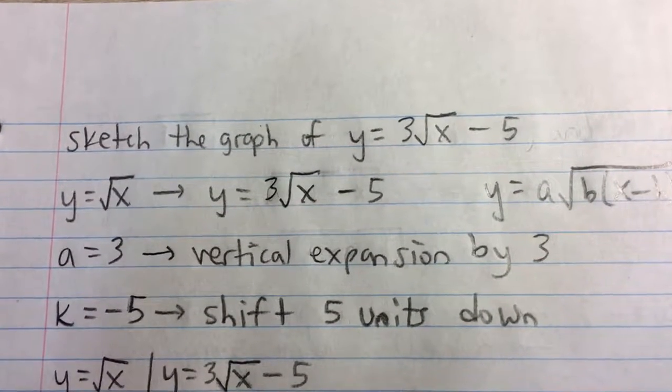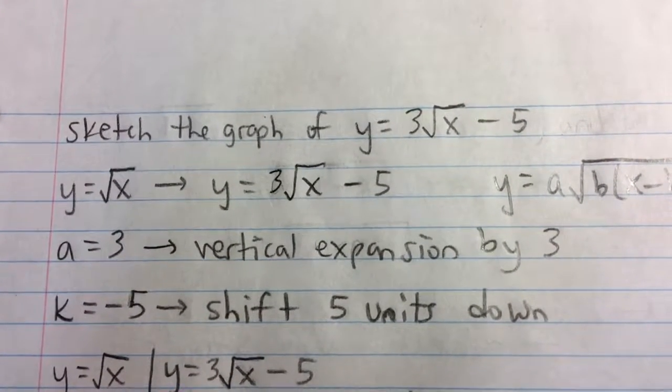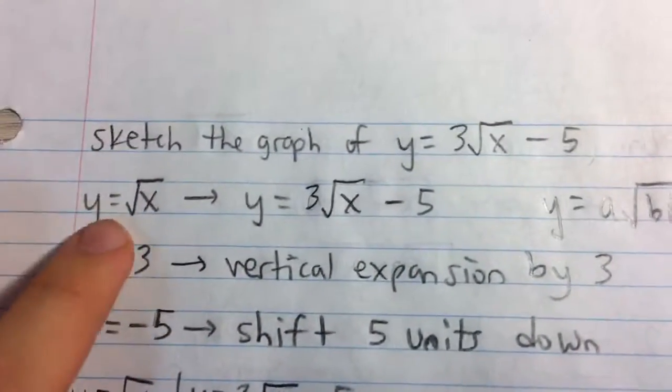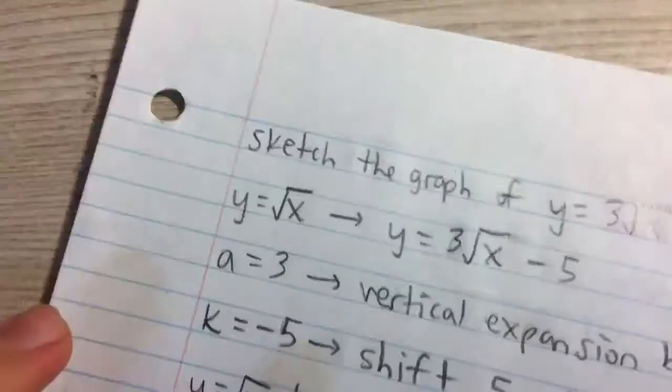Sketch the graph of y is equal to 3 times the square root of x minus 5. The way I'm going to do this is I'm going to compare this function to the base function, just the square root of x, and note the transformations, the 3 and the negative 5.